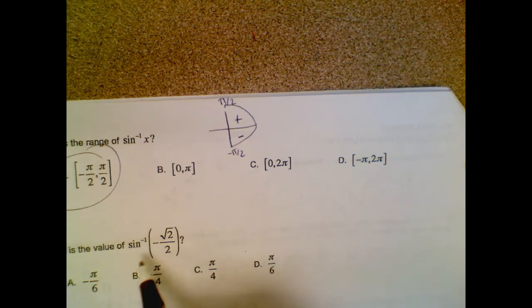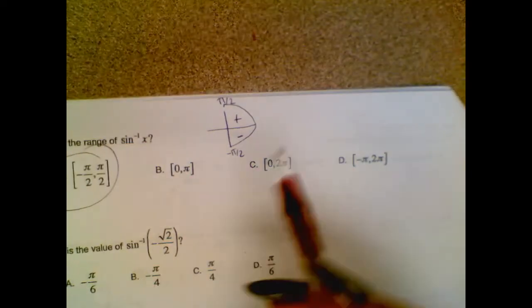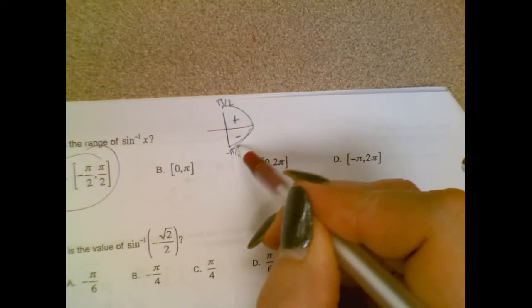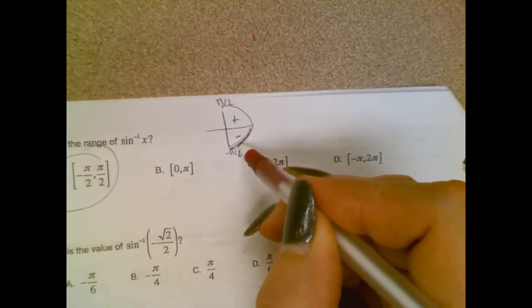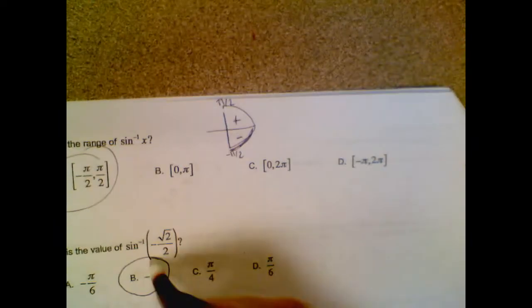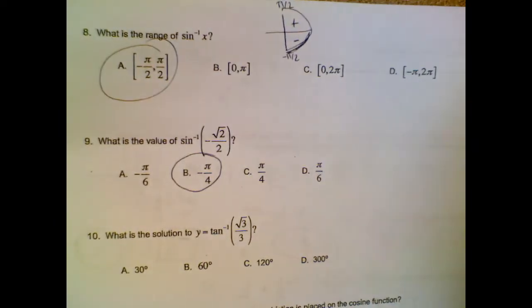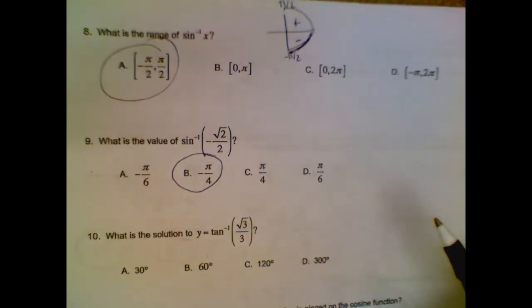What is the value of this? Why did I want to ask you this? What is the value when it's negative? Negative means it's going to be in this part of the quadrant right here. So you're going to be negative 45. That's negative 45. That's why they ask you number 8 before they ask you number 9.